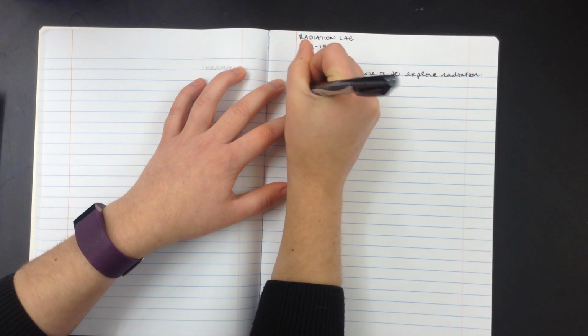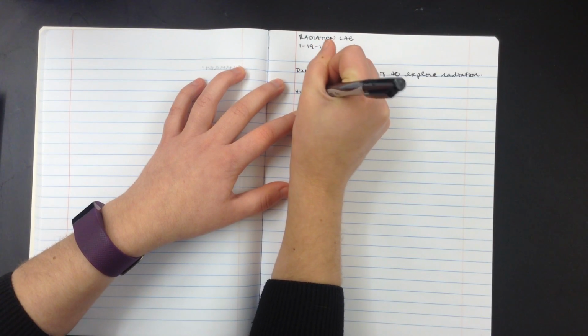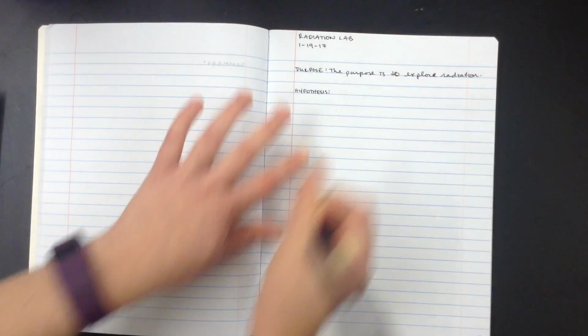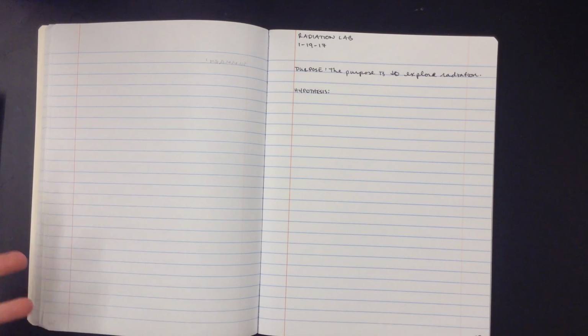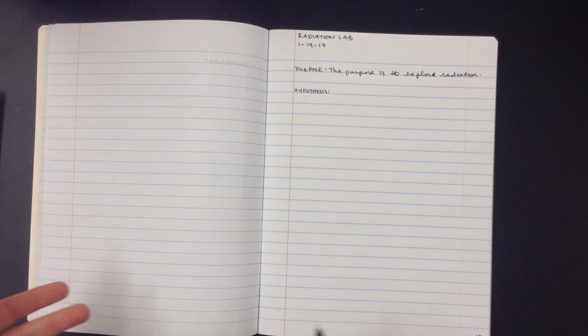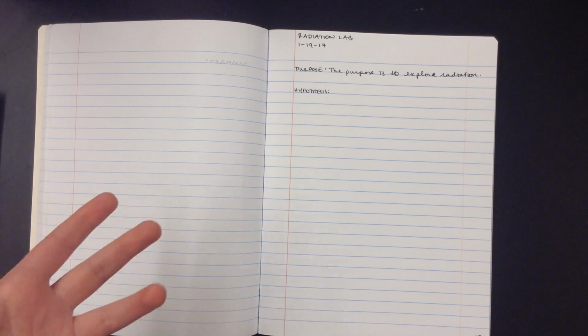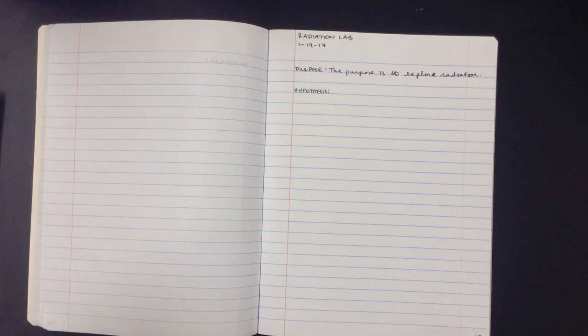For our hypothesis, since this lab is going to be a little bit different, this is really just an exploratory gathering information lab. Instead of our typical prediction hypothesis, I want you to just write a couple sentences about what you already know about radiation or what you think you might know about radiation. So just write a couple of things. It doesn't have to be a lot. And then when you're done with that, you can go ahead and put in your procedure.